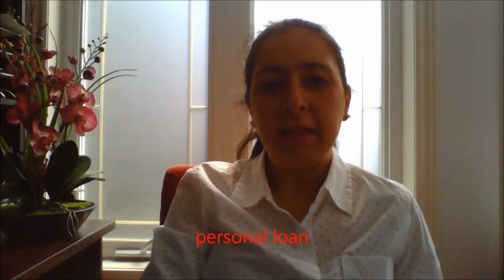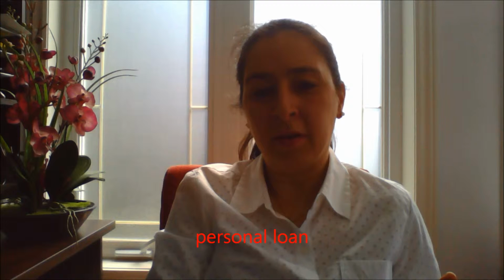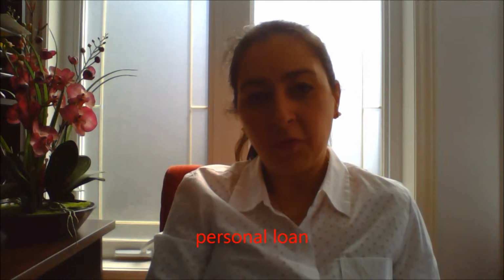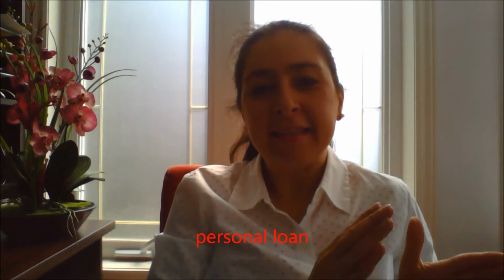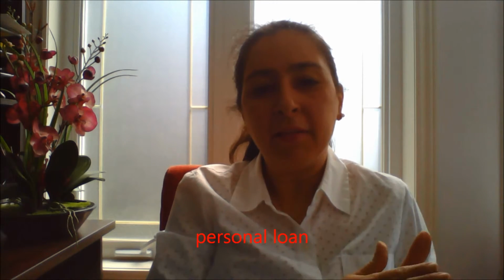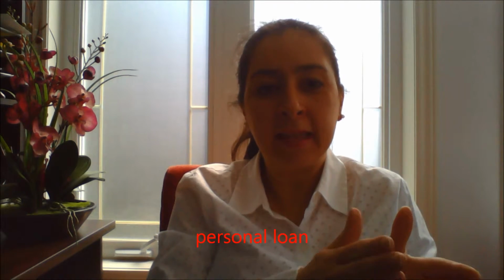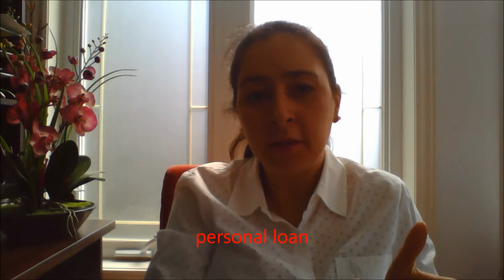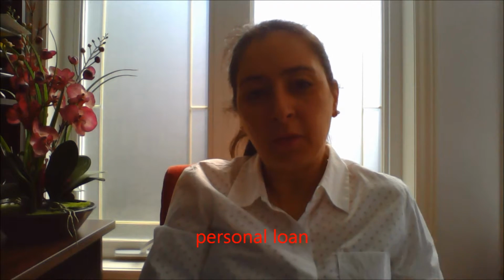Now, the other type of credit that we have is a personal loan. The personal loan is a very straightforward type of credit. You take a certain amount of money from the bank, and it gives it to you, and you have to pay it back within a certain length of time. So you can say that you want to pay it off in a term of 1 year, 2 years, 5 years, whatever your agreement is with the bank. And with that, the bank will also tell you what interest rate you have on that loan.